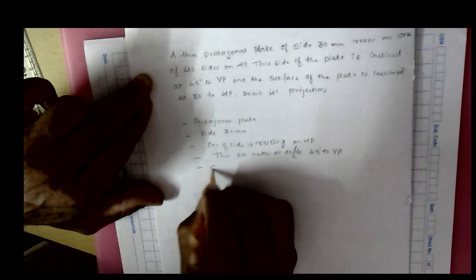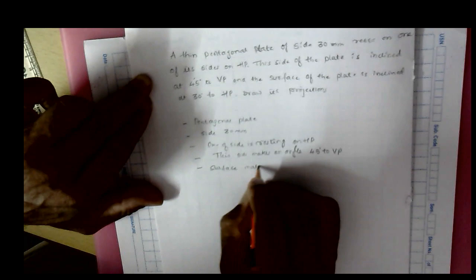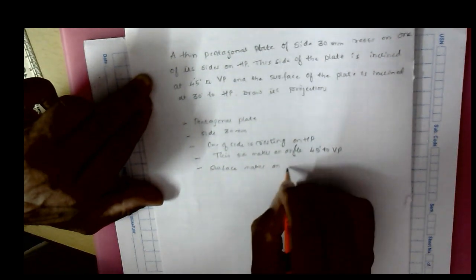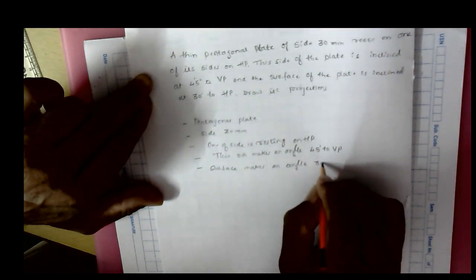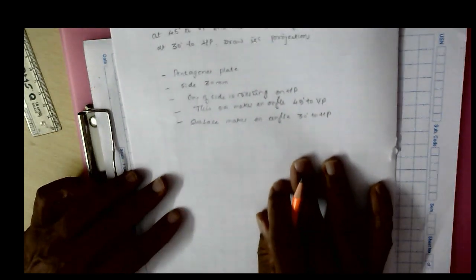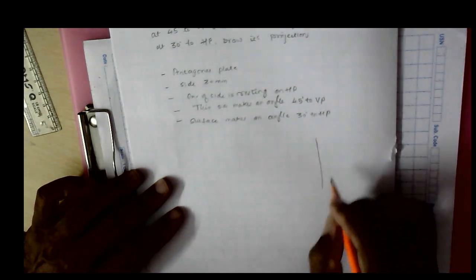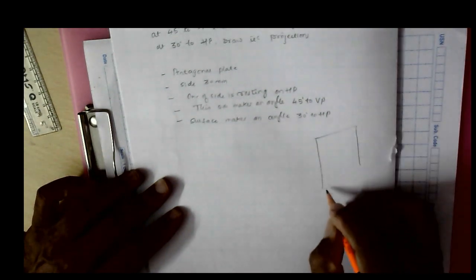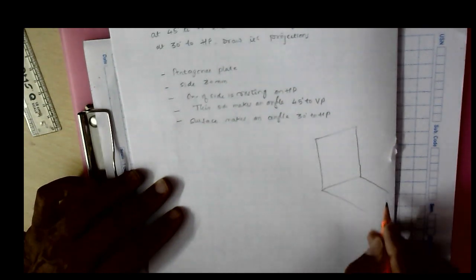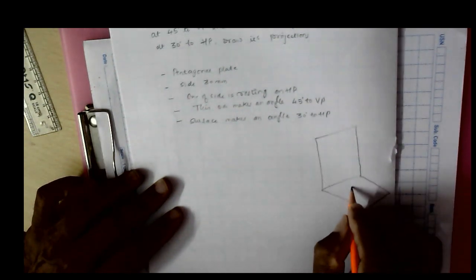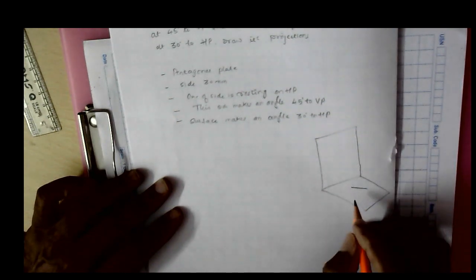Now the entire surface makes an angle of 30 degree to HP. So if you consider the vertical plane and horizontal plane, it is resting on one of its sides.